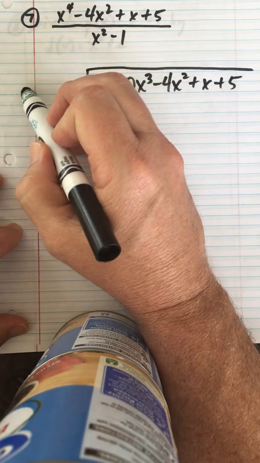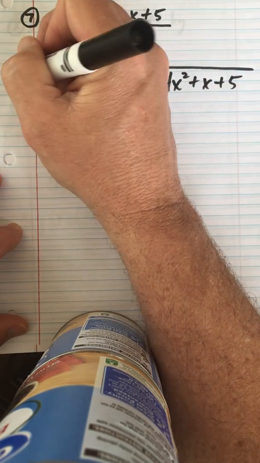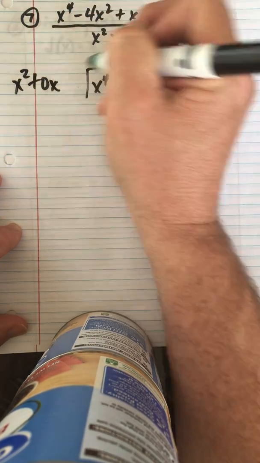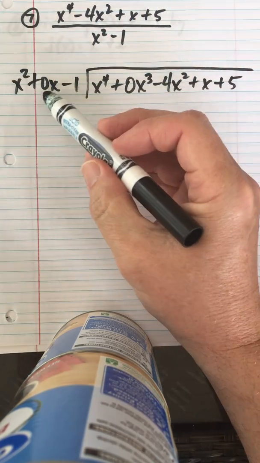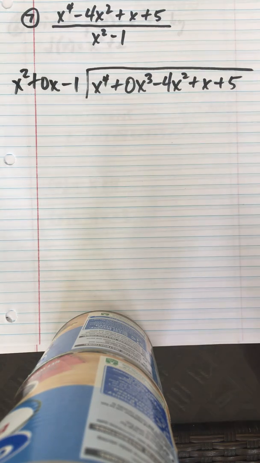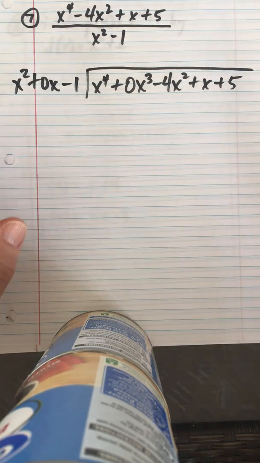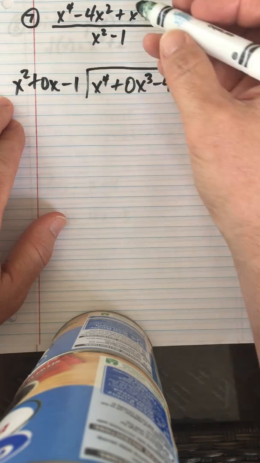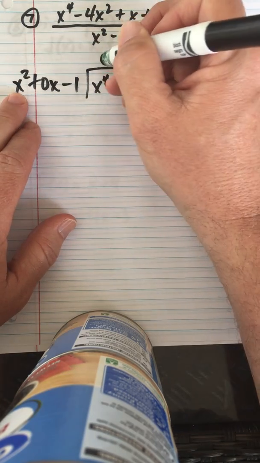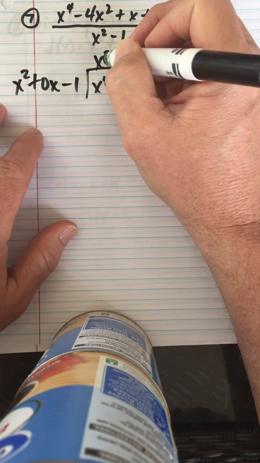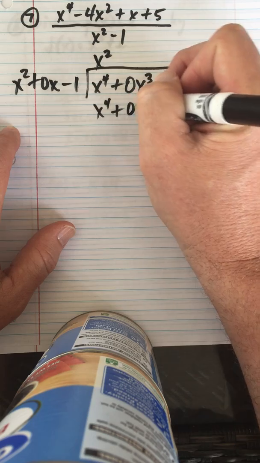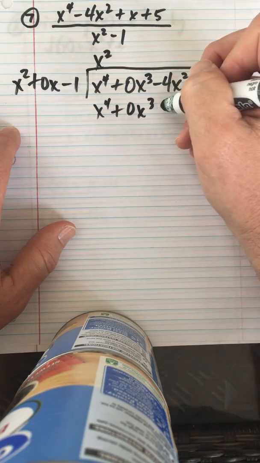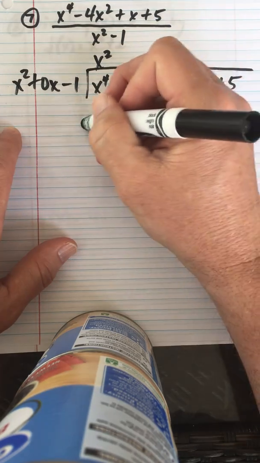On the division, what I'm dividing by, I have x squared. I don't have an x or a minus 1. I have to put the 0 on this stuff as well to hold places for those. All right. So, what do you multiply by x squared to give you x to the fourth? x squared. Multiply x squared times all three of those. x to the fourth, 0x to the third, minus 1x squared.